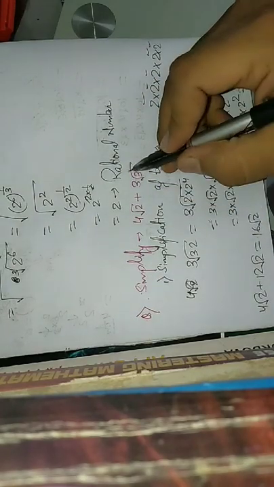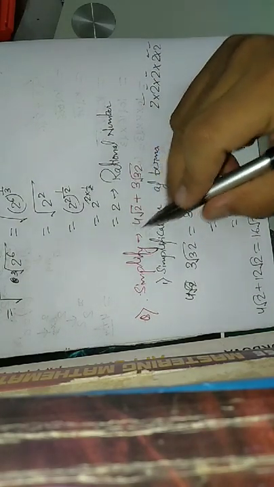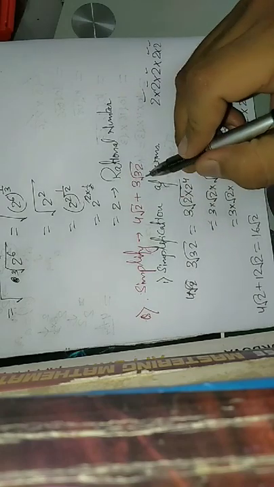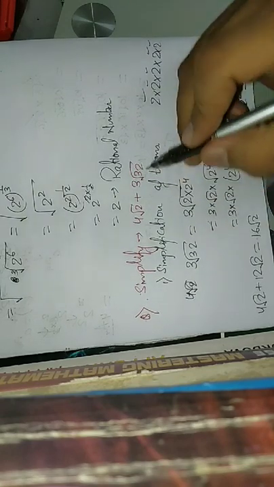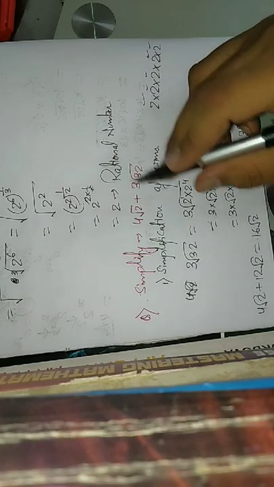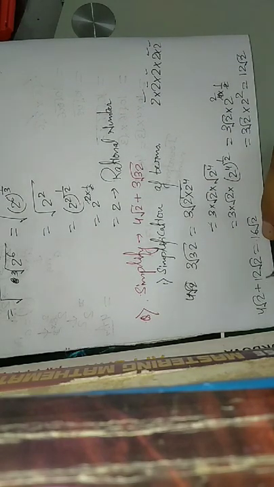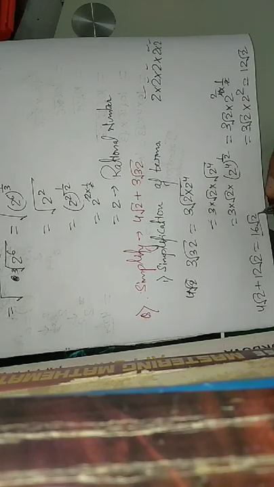It is also important that if these two terms are to be added, they should be like terms. You see here they were unlike terms. They were not like terms. But here when I have simplified this 3 root 32, it turned out to be 12 root 2. Okay, this was also root 2, this was also root 2. So in total it came out to be 16 root 2.